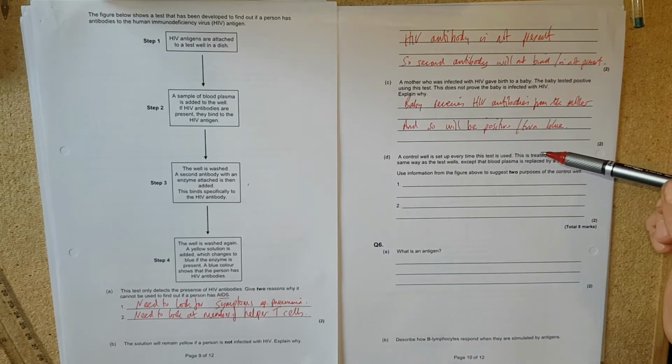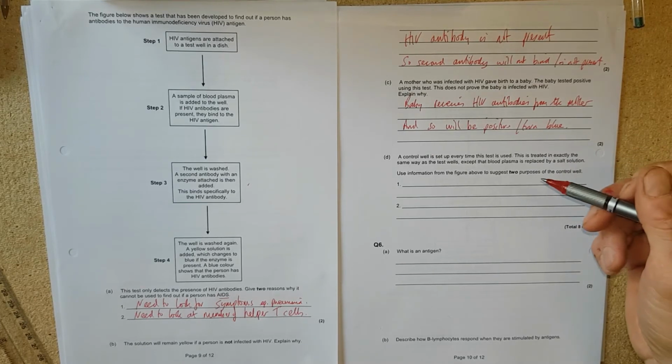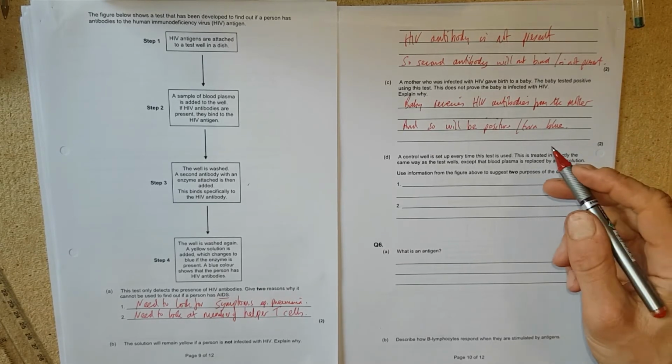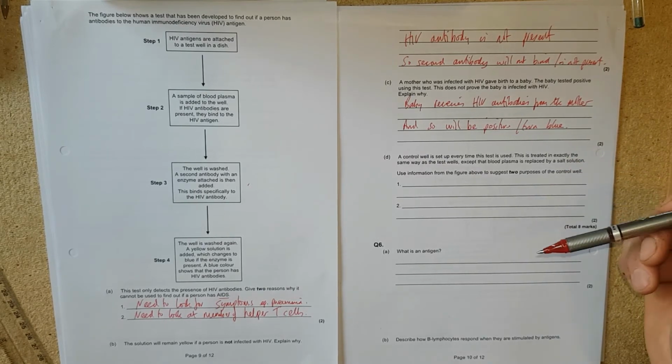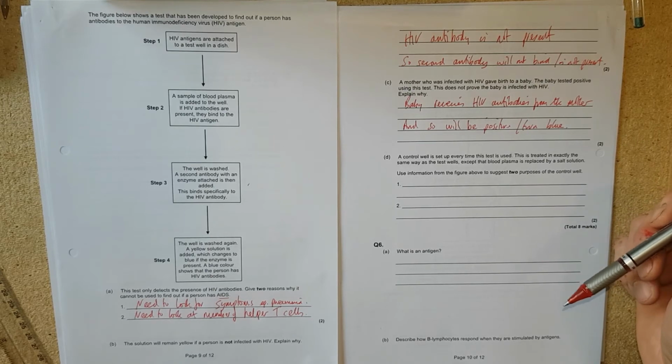Part D, a control was set up. Everything was done exactly the same apart from no blood plasma was used but was replaced by salt solution. Two purposes of this control. Well, we need to make sure that nothing else is causing this colour change.